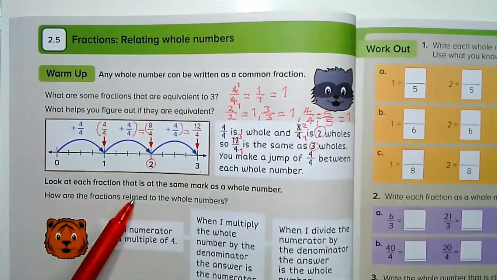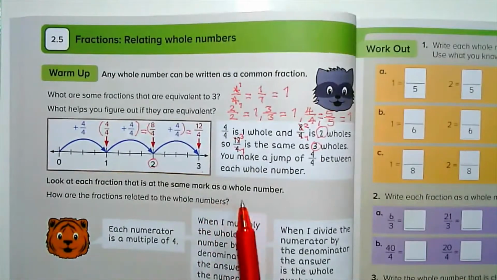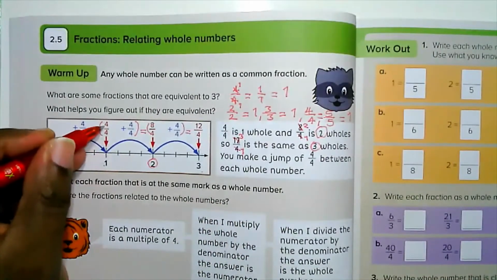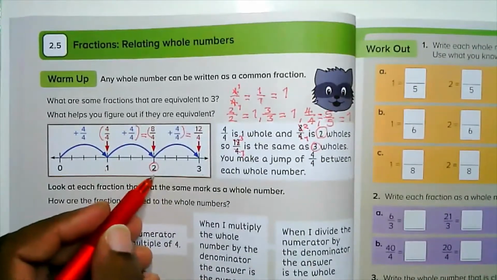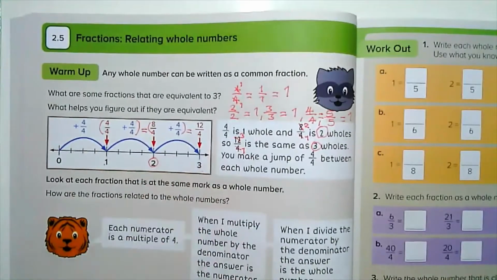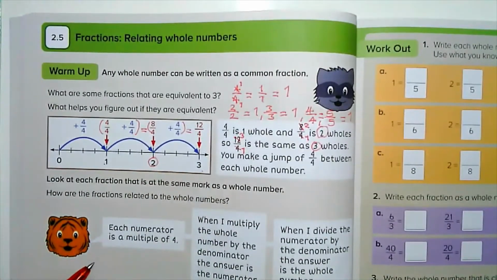Look at each fraction that is at the same mark as a whole number. You can see 1 whole is 4 fourths, 2 whole is 8 fourths, and 3 whole is 12 fourths. So how are the fractions related to the whole numbers?